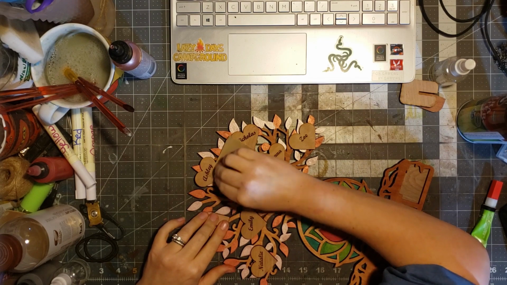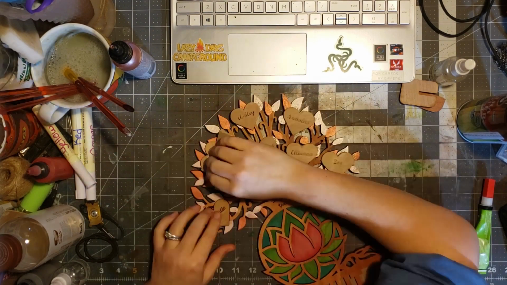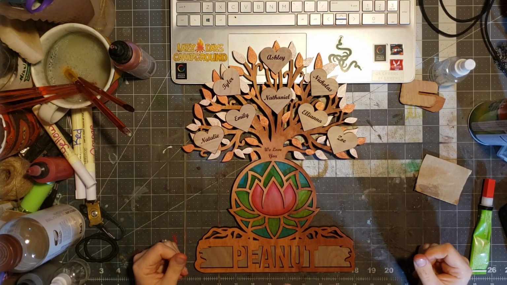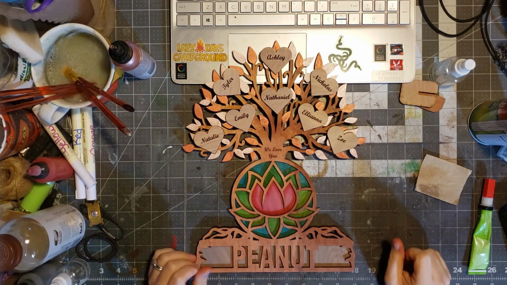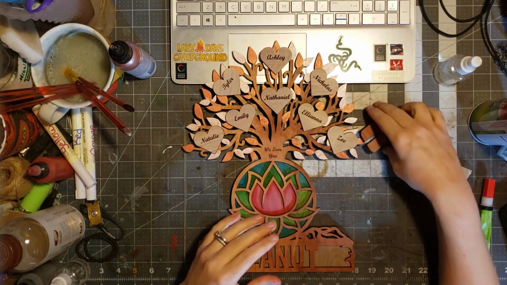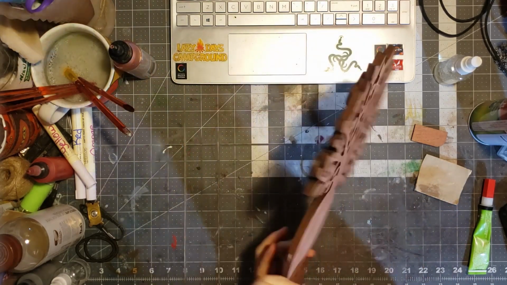And I'm just gonna sand these. Alright. Last thing to do here is put the stand on, which I don't know if I want to do yet. I'll put this piece on at least.